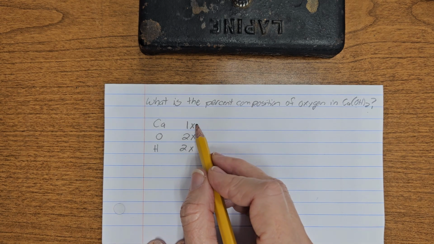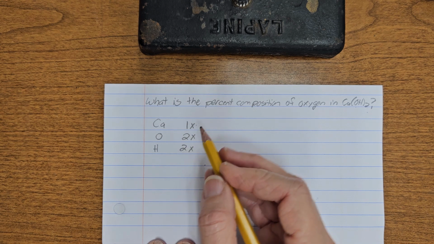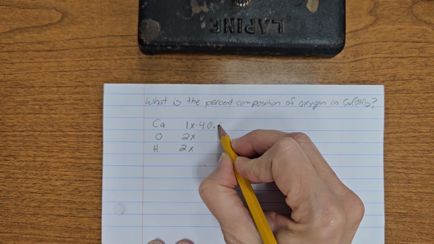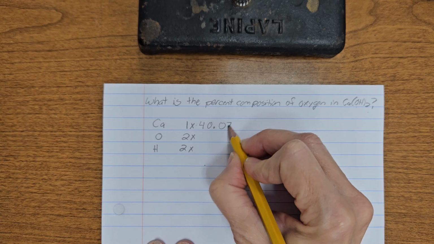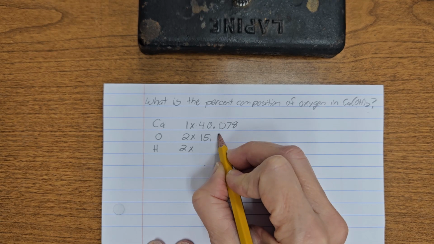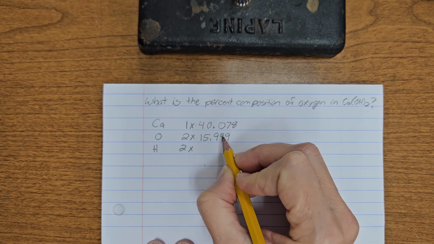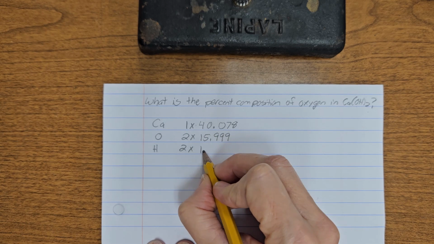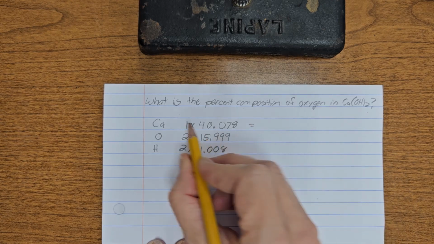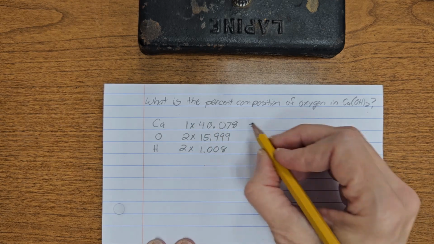Now the next thing we're going to do is look up the mass of calcium. On the periodic table, it tells me that the mass of calcium is 40.078. The mass of oxygen is 15.999, and the mass of hydrogen is 1.008.